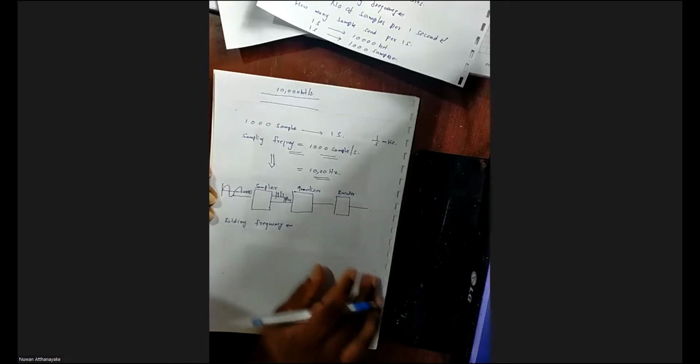Now we are asked to find the folding frequency. Sometimes you may not come across this folding frequency, but it is very simple. The folding frequency is always equal to half of the sampling frequency. This folding frequency we need to verify the aliasing effect.